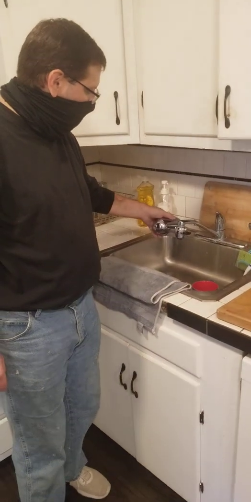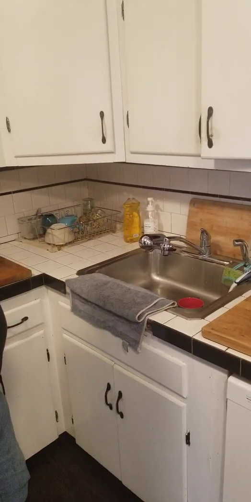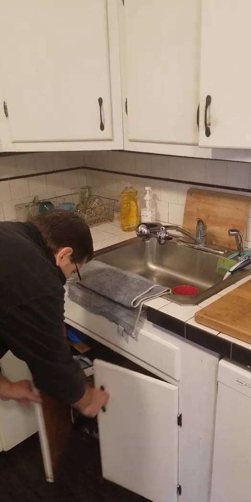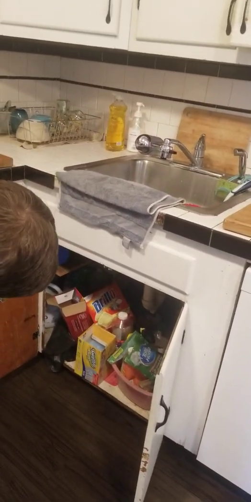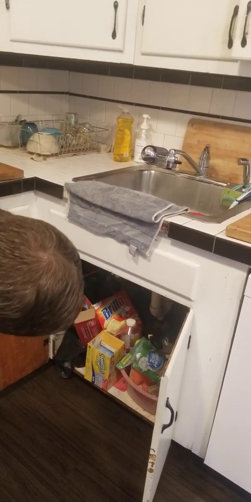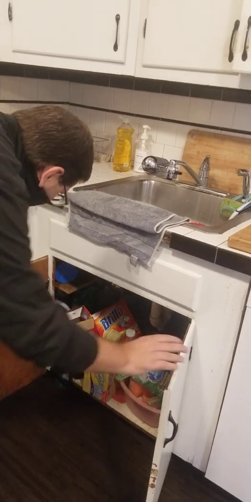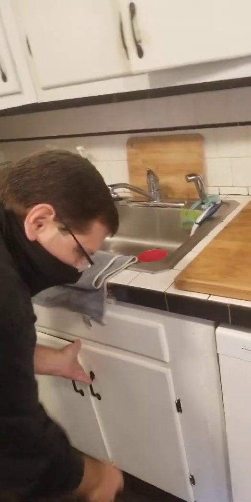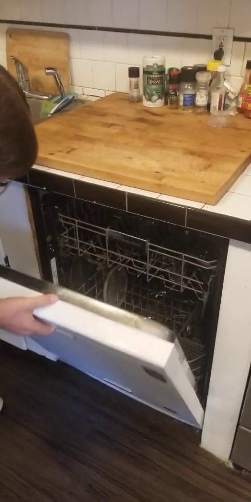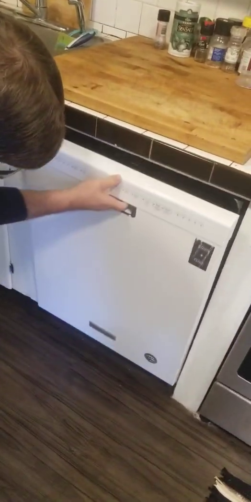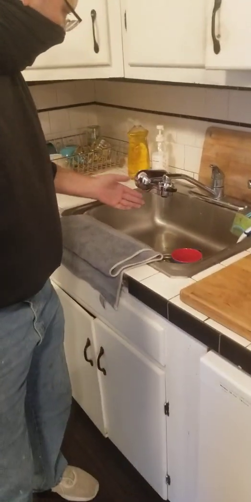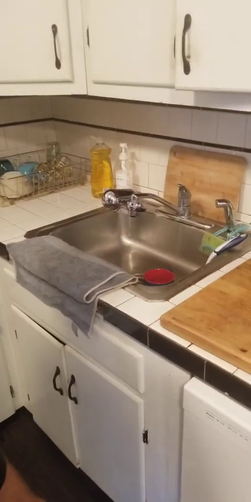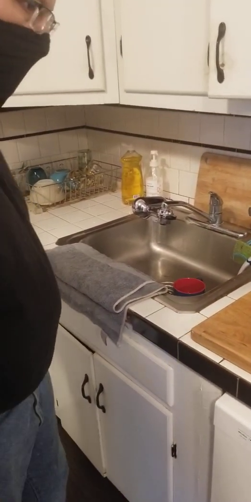All right, again, in unit 2L. Sink is fine. No water under there. No puddles, no leaks, nothing escaping the supply lines, nothing around the dishwasher. Nothing just running on its own. Sink is shut off. Nothing happened with the sink. So, nothing in this unit.